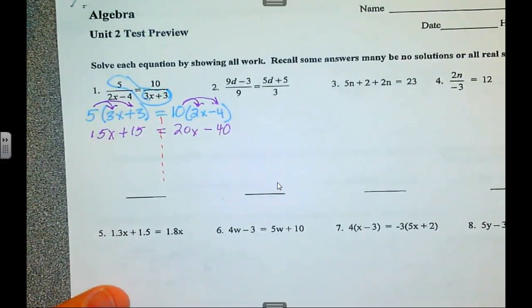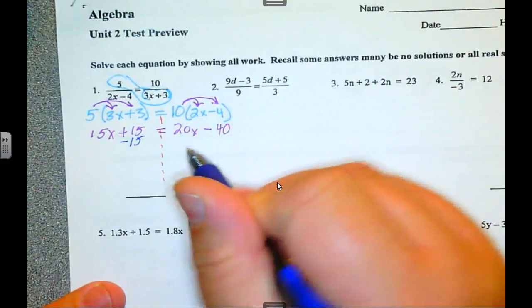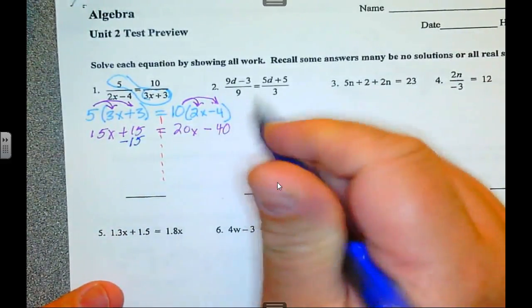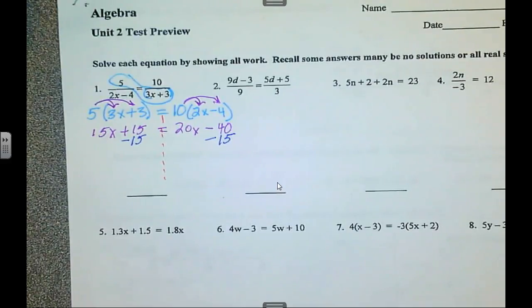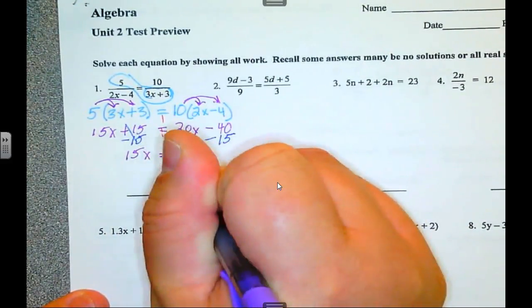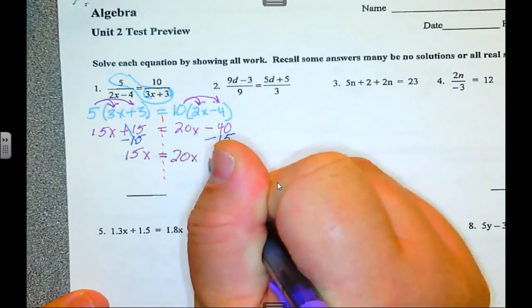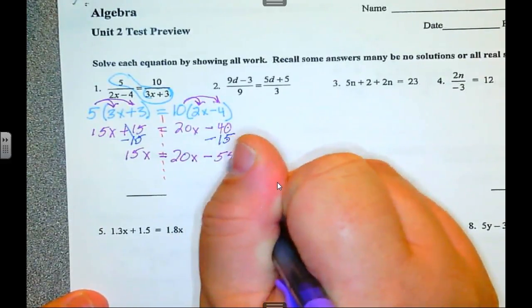What do you want to do here? Esco, what do you want to do? Subtract 15. Cool. From the 20x. If I do that, I'll be adding and subtracting unlike terms. Be careful. Okay, 15x, 20x, negative 40 minus 15. Good, Dewey.